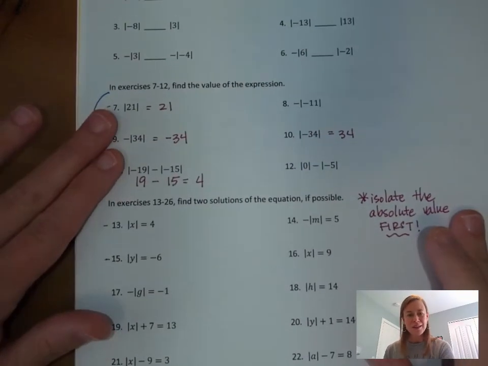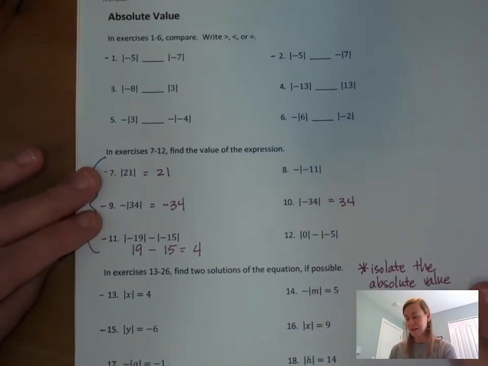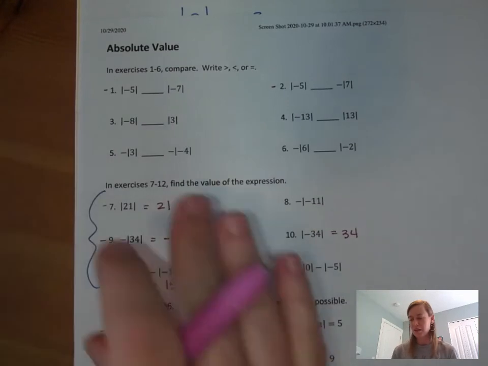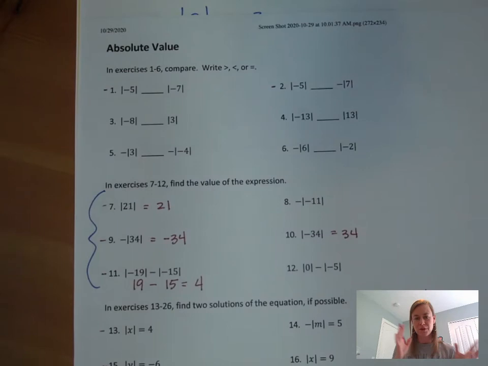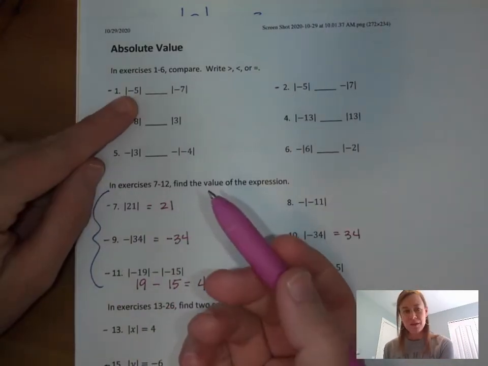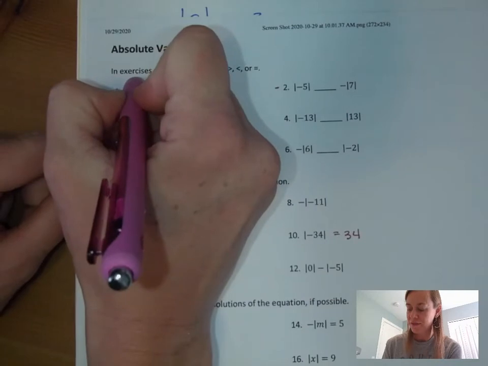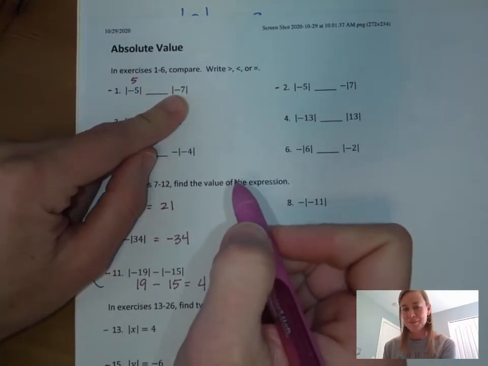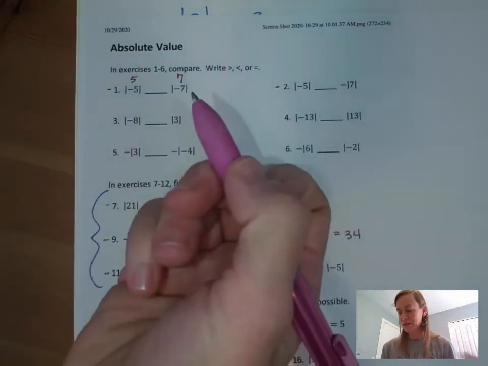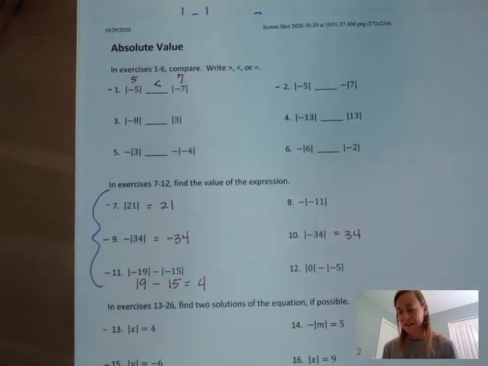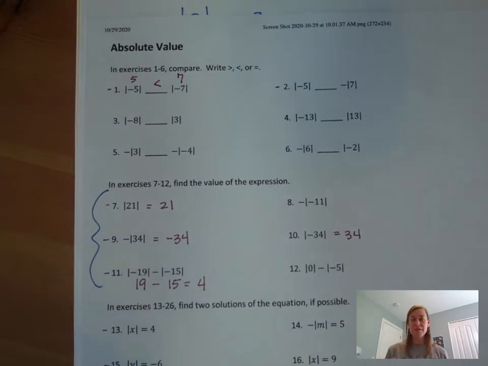Now let's go up here. Now that we've had a little bit more practice figuring out the absolute value of all these numbers, let's just take a look at numbers 1 and 2 here. We're comparing the absolute value of these two numbers. So we need to translate them into regular numbers in our head before we can really evaluate which one is bigger and which one's smaller. So what is the absolute value of negative 5? It's 5. Good. Absolute value of negative 7 is 7. Excellent. Okay, now greater than, less than, equal to, we're going to do it like that. It's a less than because 5 is smaller than 7.